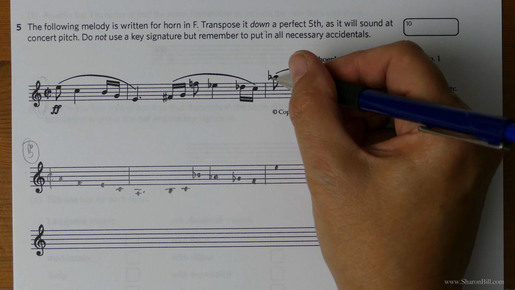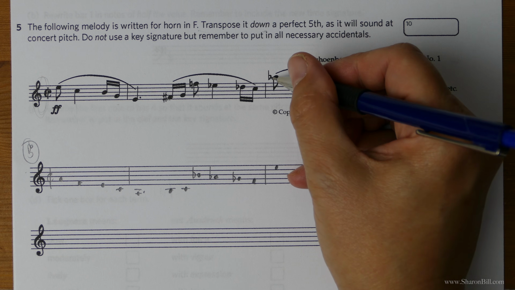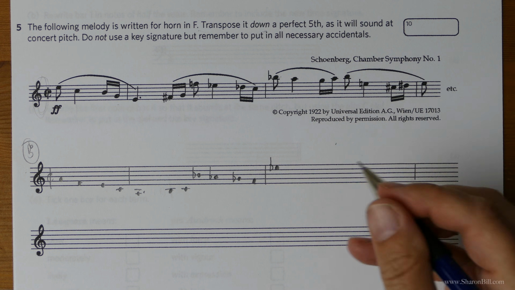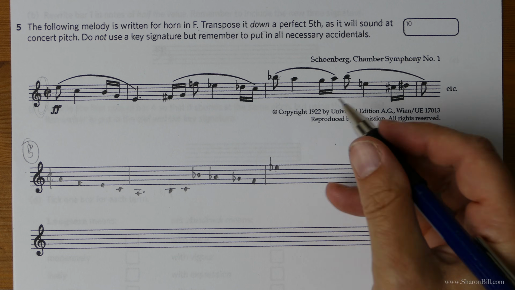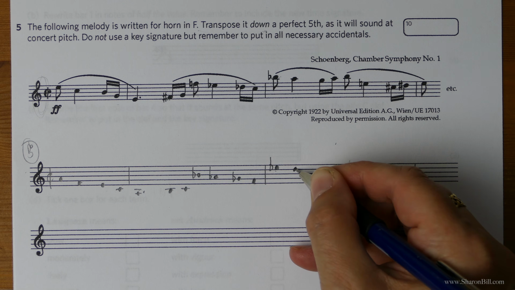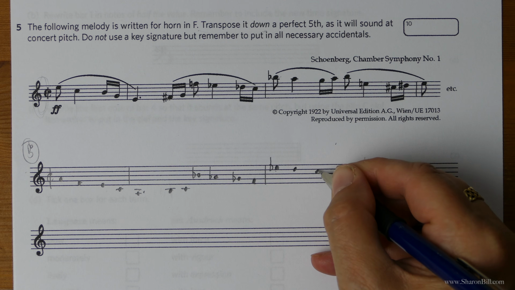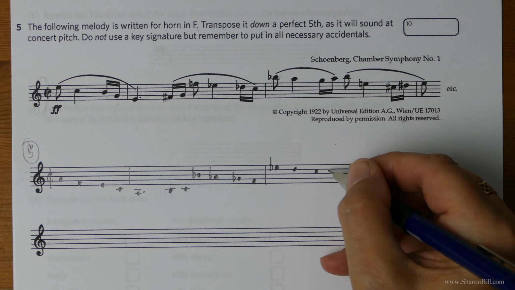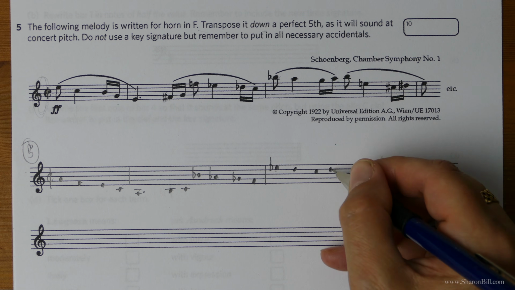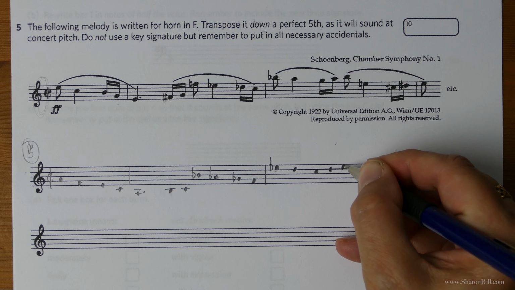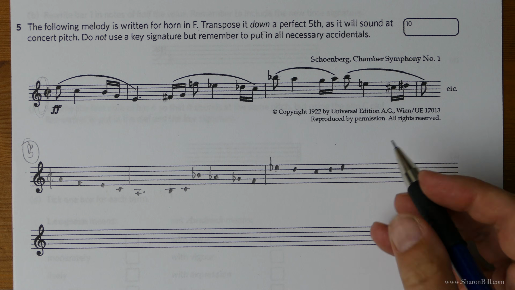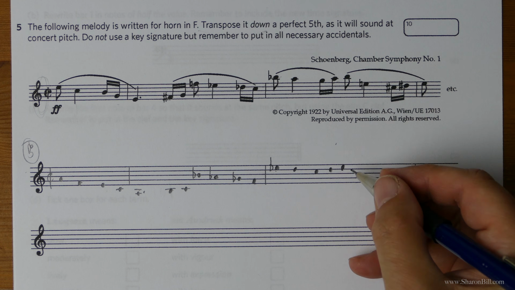This B flat here at the top has been lowered by a flat, and so we need to lower this one a semitone also by adding a flat. Down a step, next door note. Down a step, back up a step. 1, 3, 5 gives us D, that's correct. Up a step. The flat is still in place, so we don't need to do anything. Down a 5th.